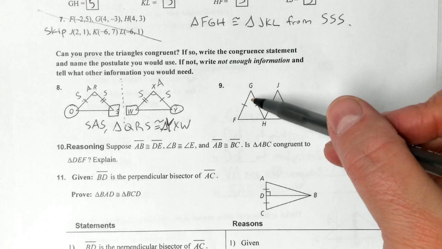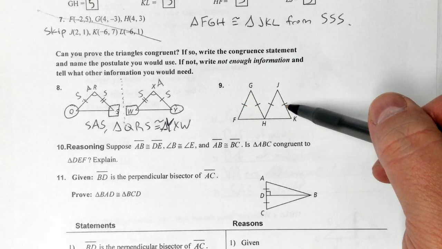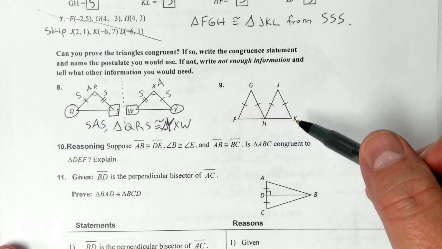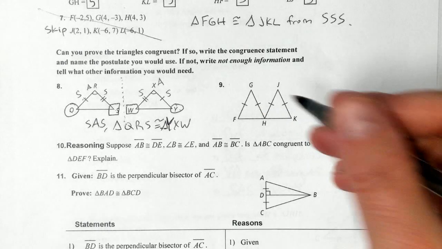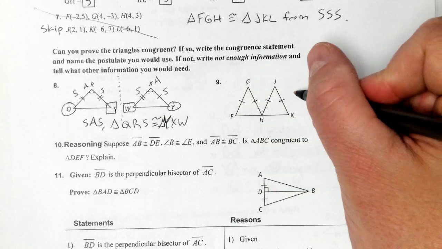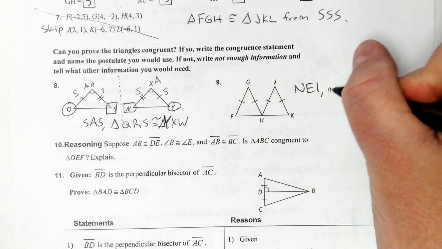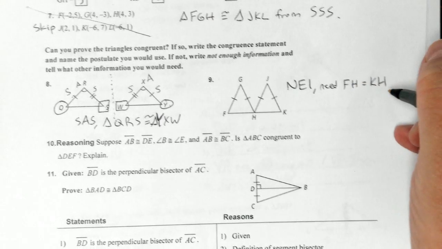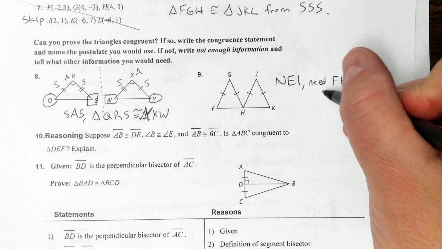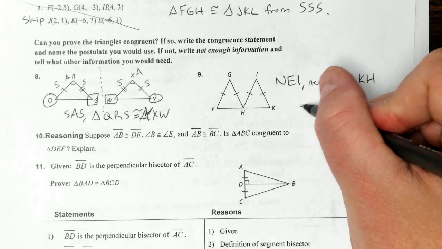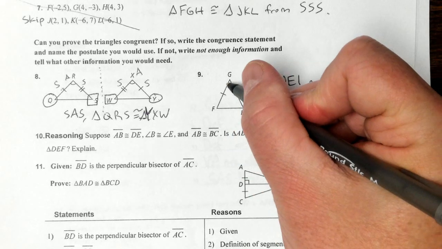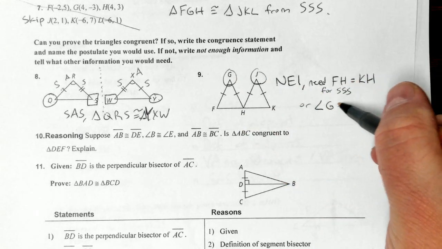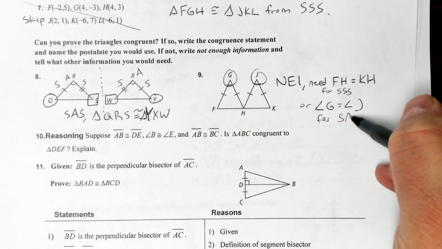Okay, number 9, we've got 4 of the sides equal, but we don't know anything about this other set of sides or angles. So this one is not enough information. We would either need FH equal to KH for side, side, side, or, since we need these angles, it'd be angle G equal angle J for side, angle, side.